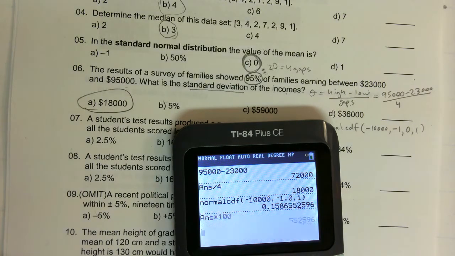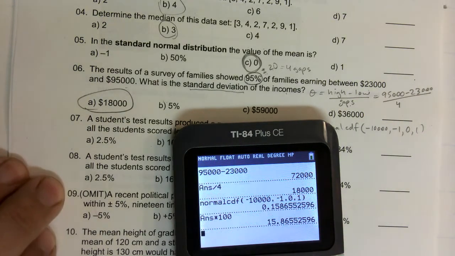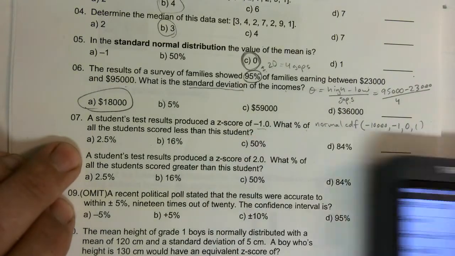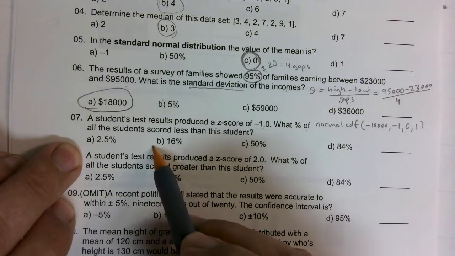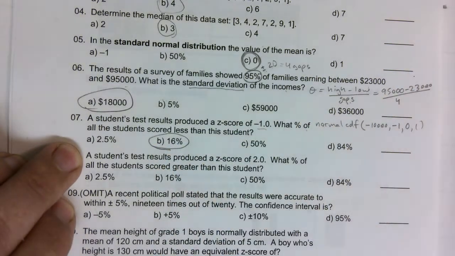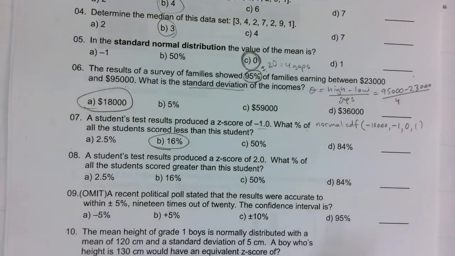I'm just going to multiply that by 100. That's 15.87%, which is approximately 16. So that would be the closest, right? You just pick the closest one, and away you go.